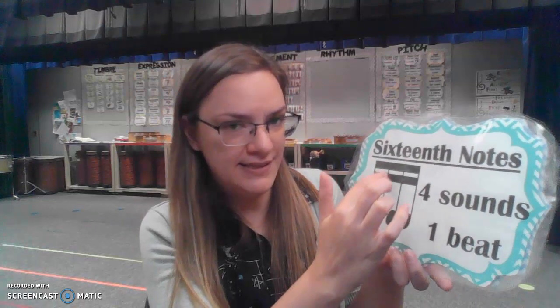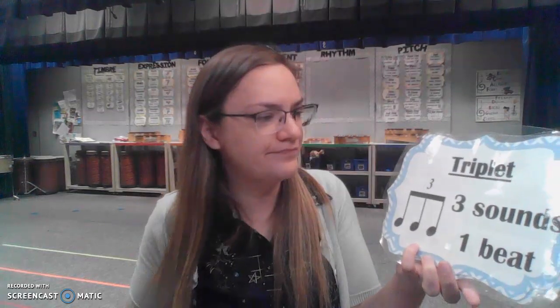16th notes. 16th notes. 4 sounds. 1 beat. Ticky ticky. 16th notes. 4 sounds. 1 beat. Ticky ticky. For 16th notes, make sure you have 2 lines at the top. So 4 note heads, because there's 4 sounds, and then 2 lines at the top. That's how you know it's 16th notes and not 8th notes.